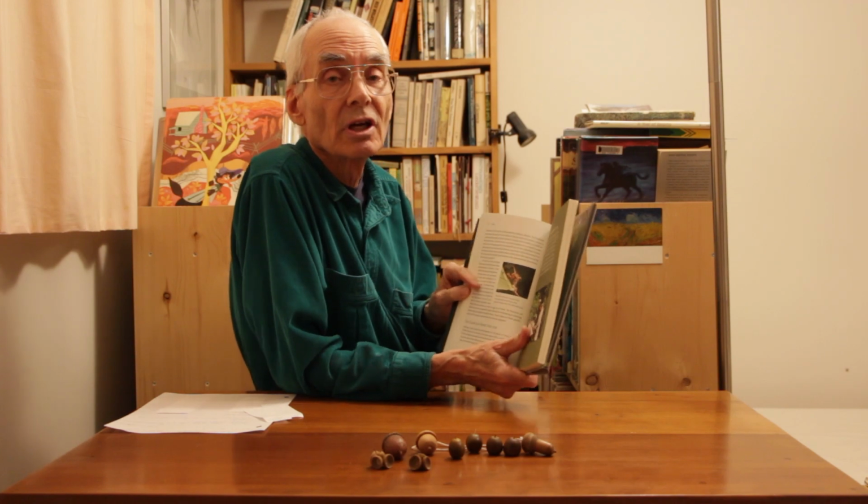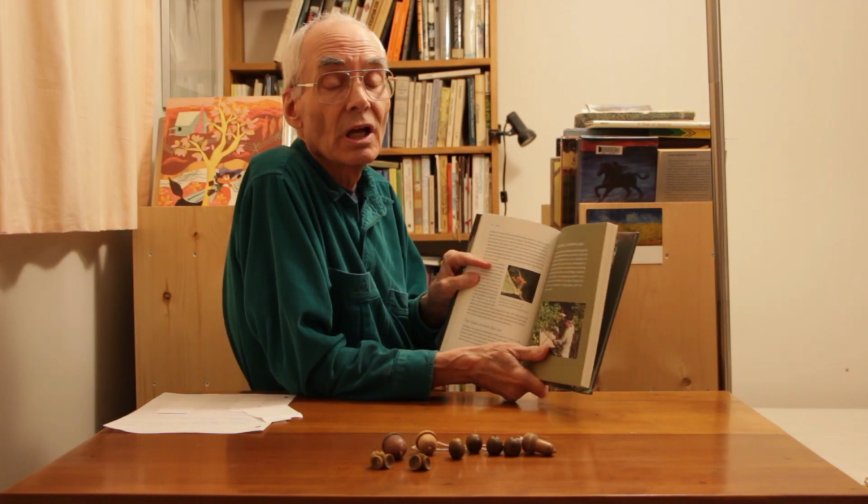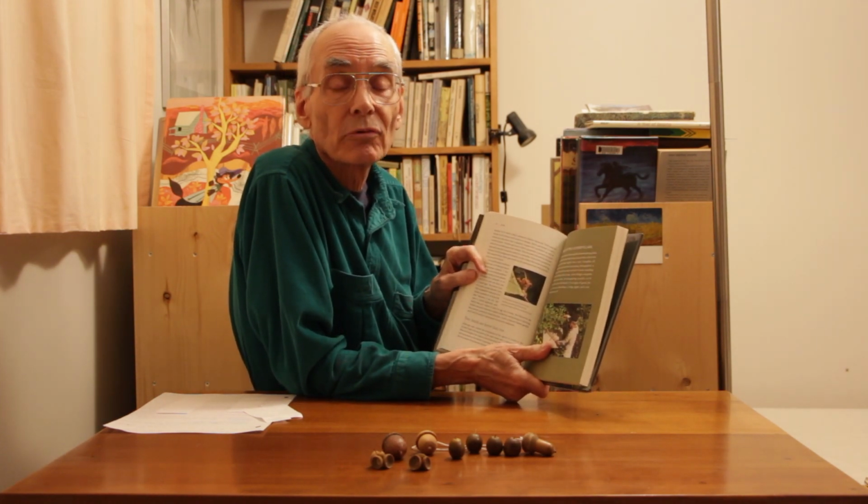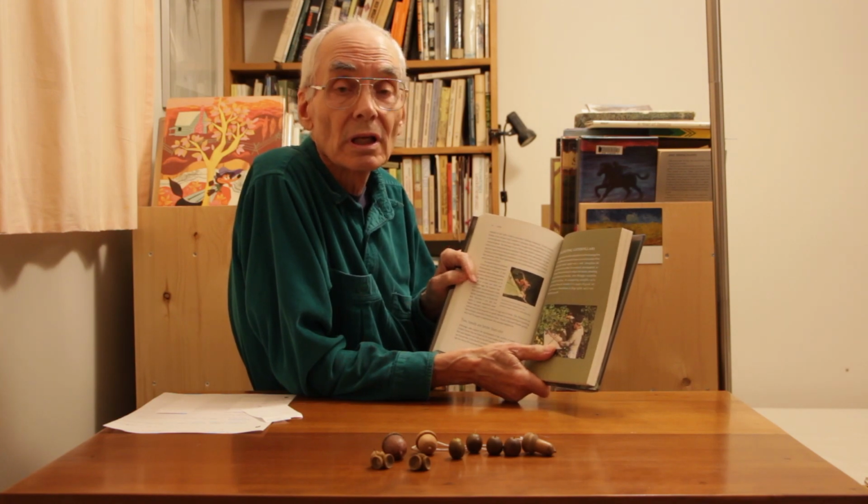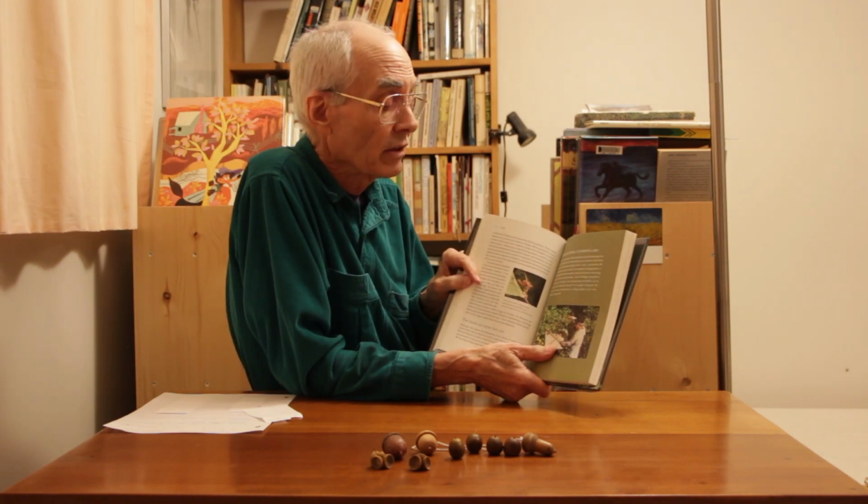He wanted to increase the diversity of life there. And to do that, he realized he had to have certain native trees and native bushes that had already developed relationships with various insects.